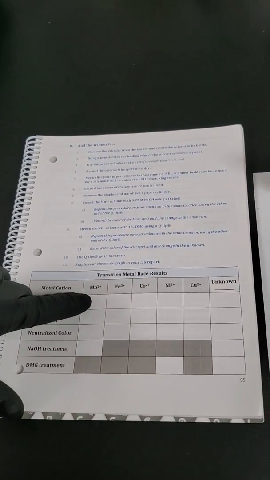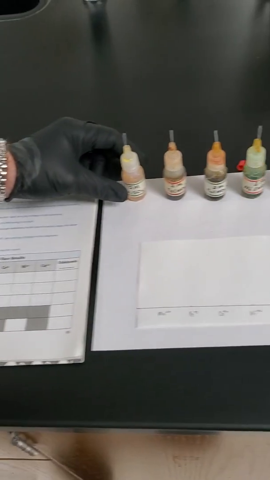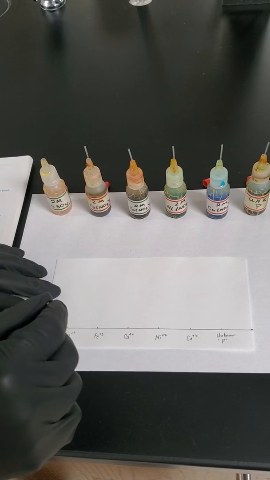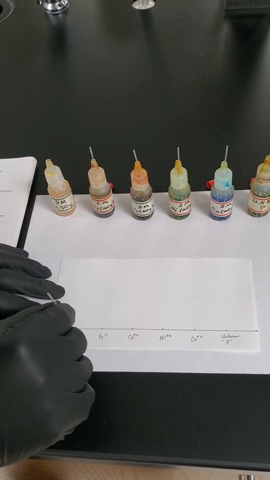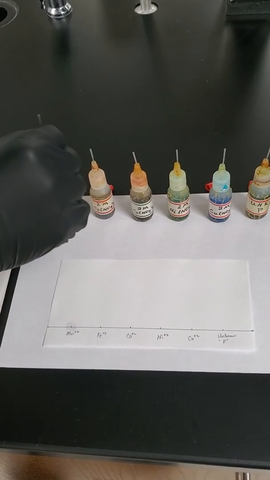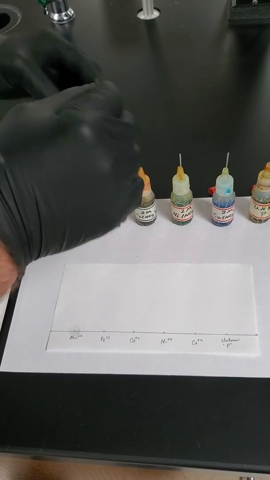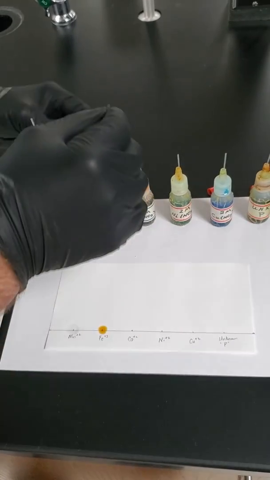All right, so we're going to dot these papers in order for those little cross marks. So starting with manganese, these capillaries hold some fluid. We're going to put it on the crosshair a couple times, let it soak. As we're doing this, feel free to record the colors that you see.